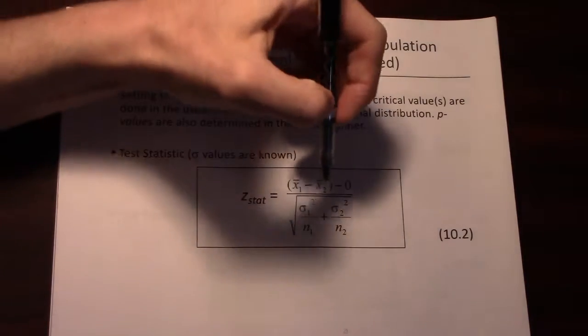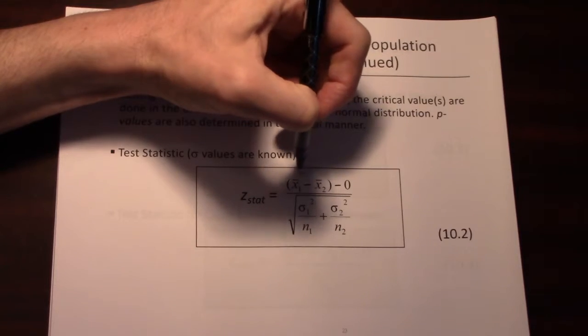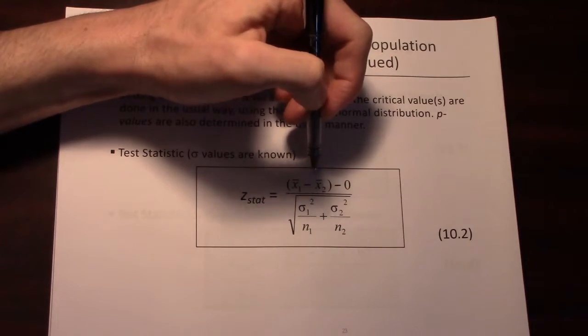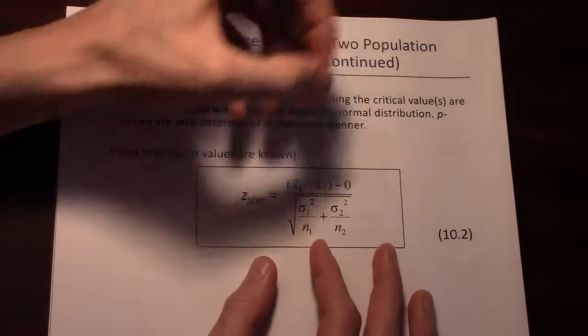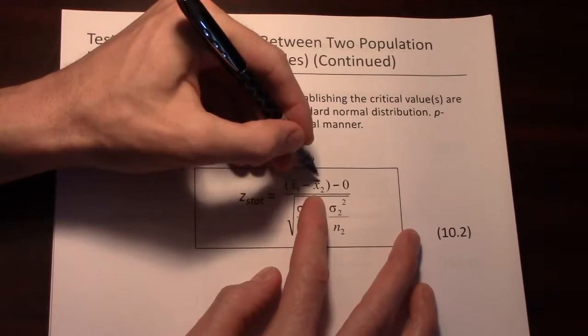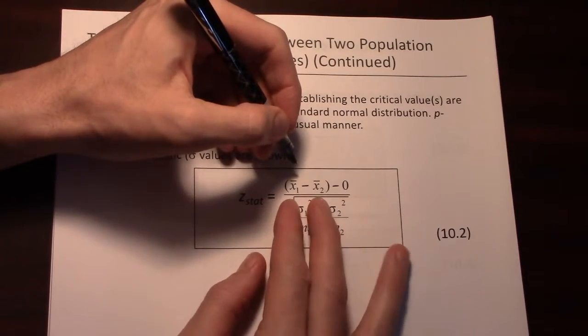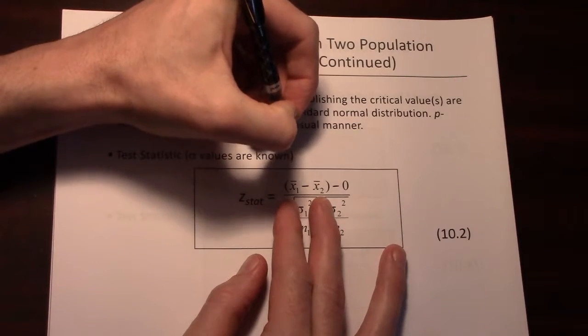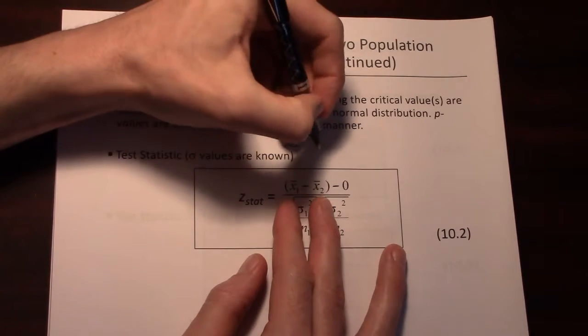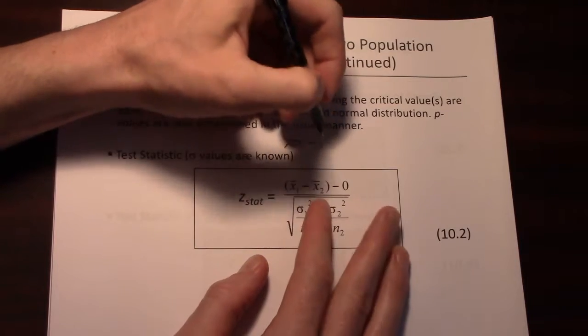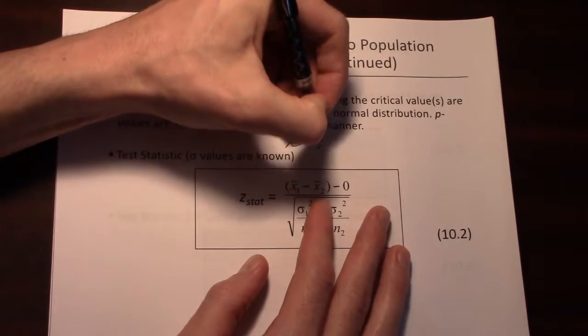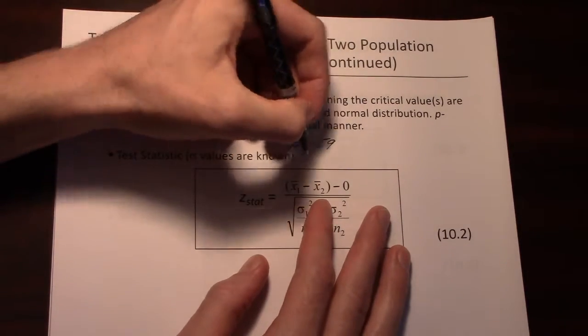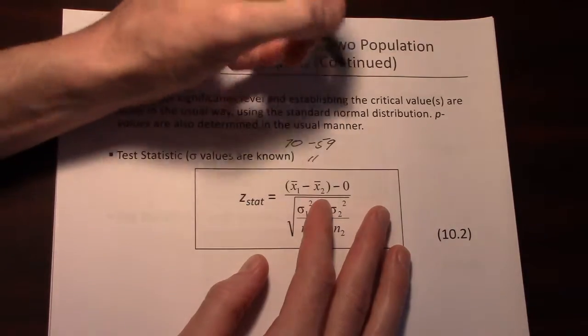So let's see. We're going to find out how different. So this is town 1, this is town 2. We do a sample of town 1 and we get, say, I don't know, 70,000 for income. And we get town 2 and we get, say, 59,000. The difference between that is 11,000.